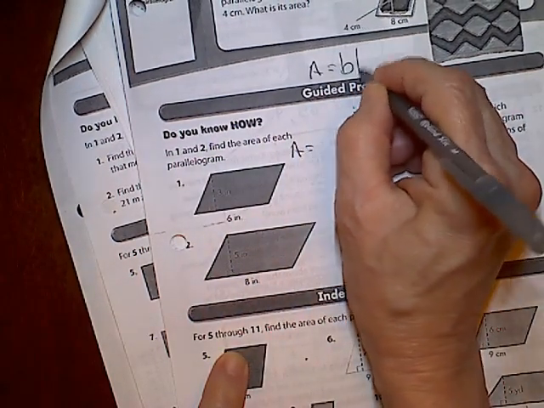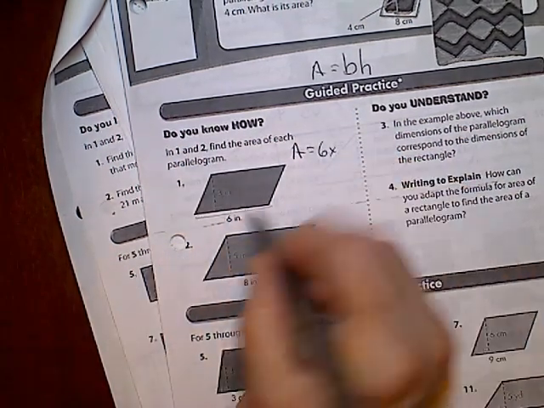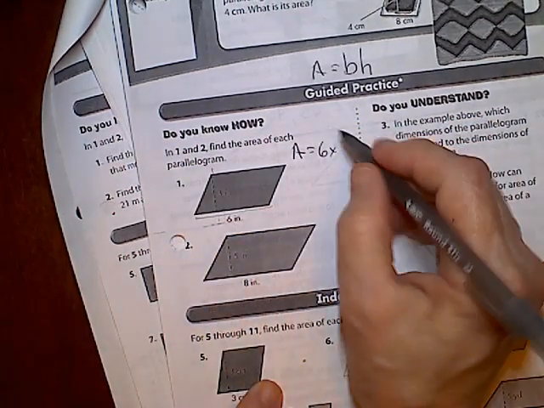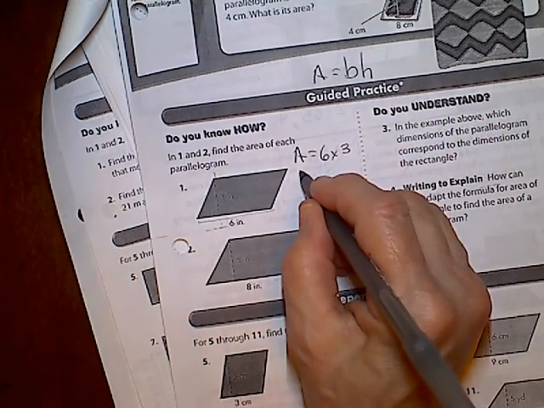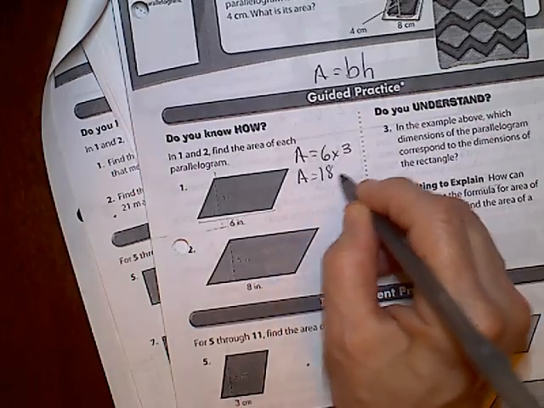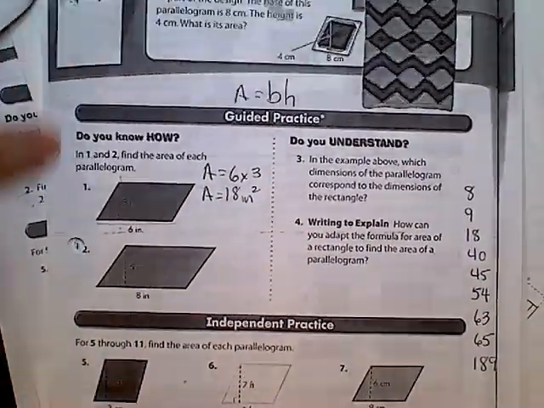Area equals base times height. Area equals base is 6 times the height is 3. And so again, I believe you could do these here, except for maybe a couple. We'll see. So you'll have to write small when you get down to some of these others. So the area is equal to 18 square inches. And find your answers. Pause it to get all your answers here. So is that easy peasy?